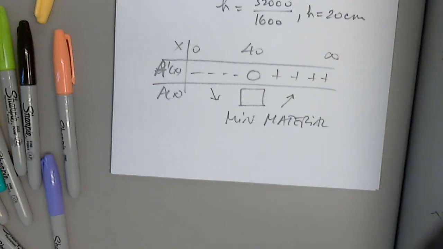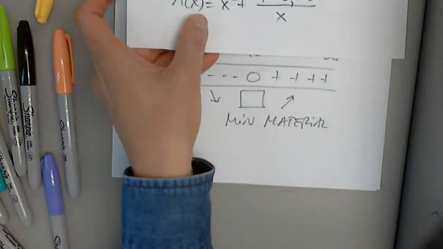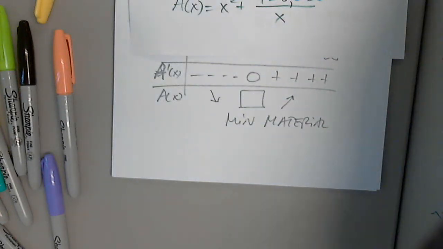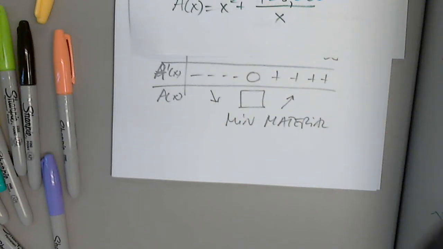So we can go back to the function. The function was x squared plus 128,000 divided by x. And if you want to plug in, I'm going to do it with a calculator. X squared plus 128,000 divided by x.